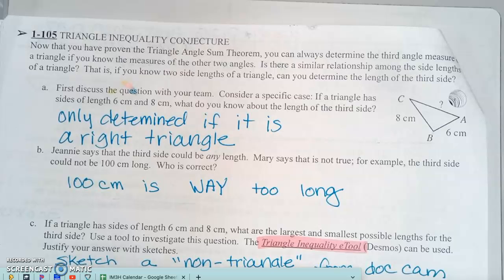Well, Jeannie says that the third side could be any length. And Mary says that is not true. For example, the third side could not be 100 centimeters long. Who is correct? Jeannie or Mary? Okay, think about it for a second. If we come over here and I draw on the board a side that's 6 centimeters and a side that's 8 centimeters, could you have a third side that is 100 centimeters long? No, it's way too big or way too long, right?